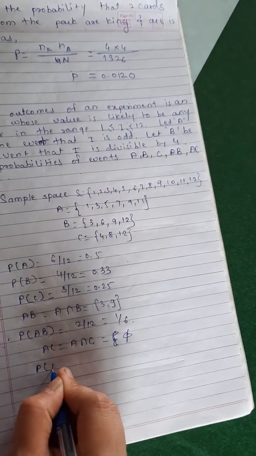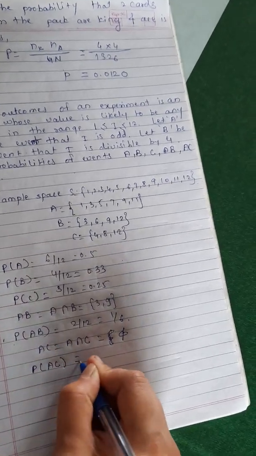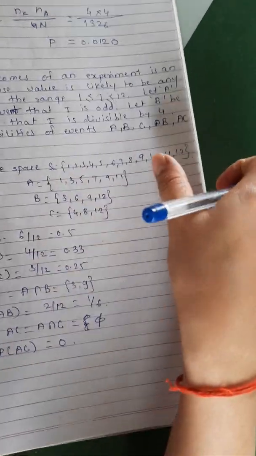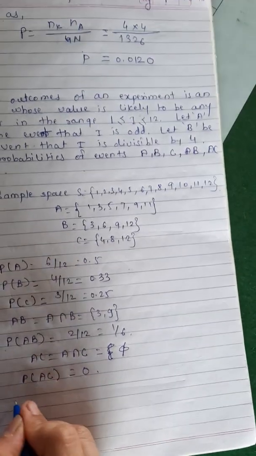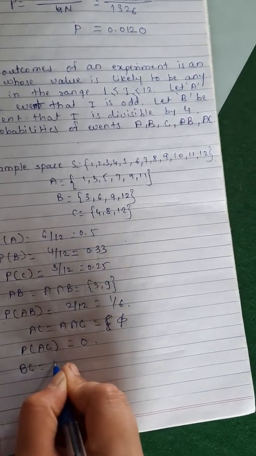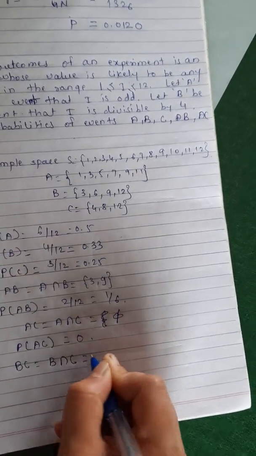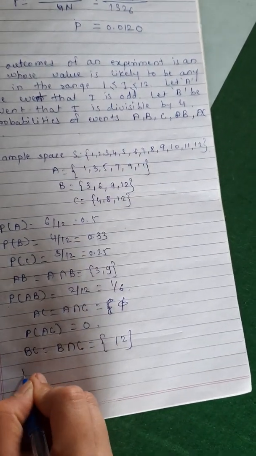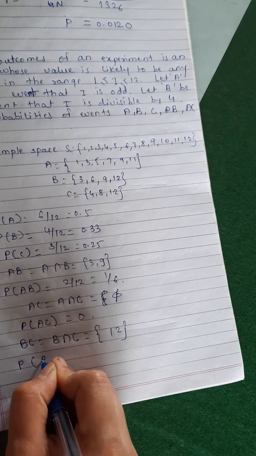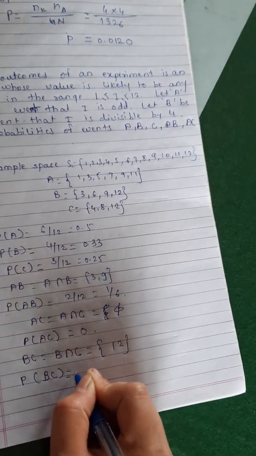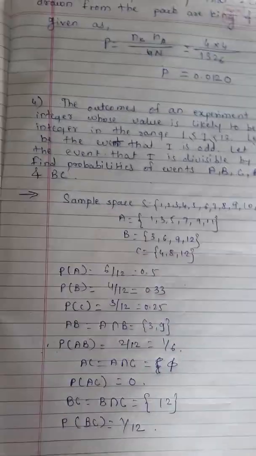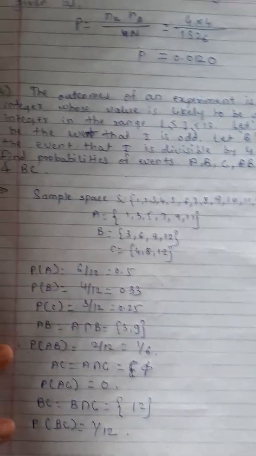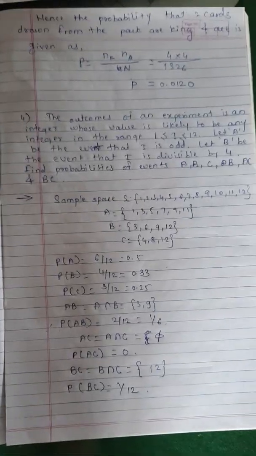So probability of AC is 0. And next is BC. It is 12, so probability of BC is 1 by 12. So this is the answer. In this way we can solve the problems.